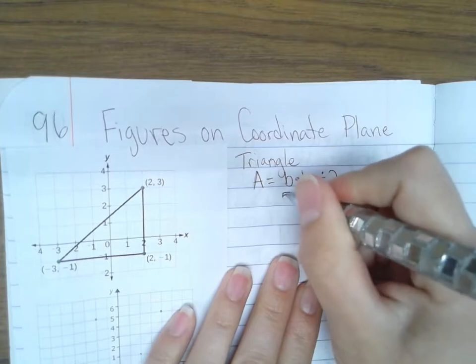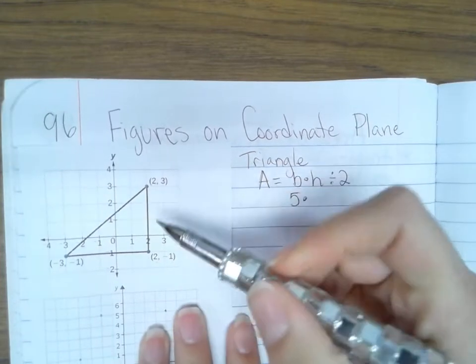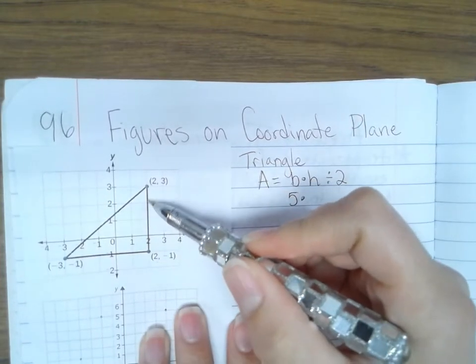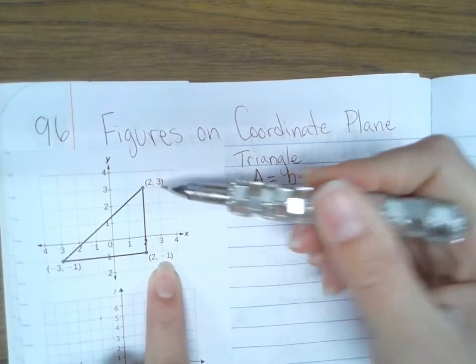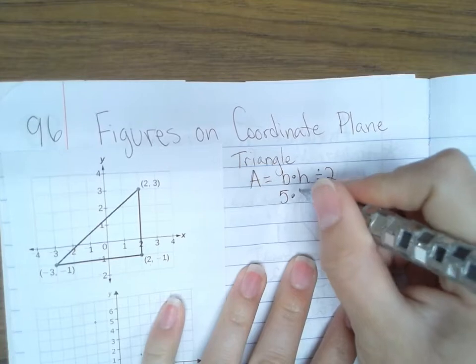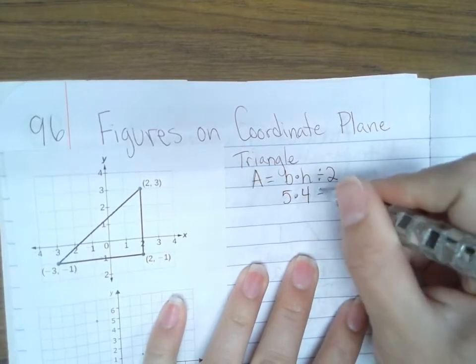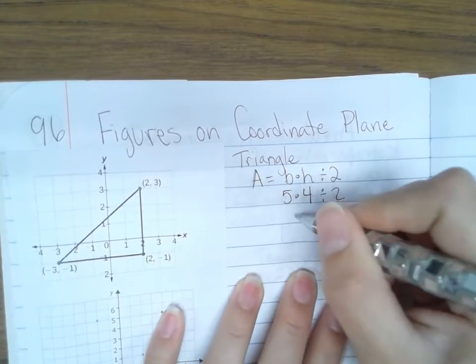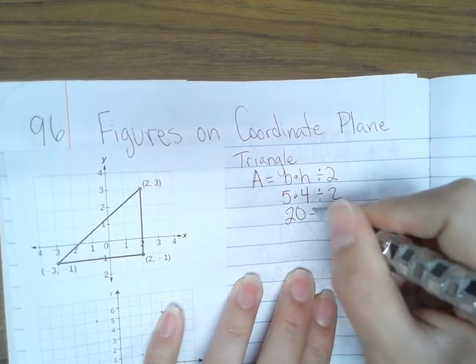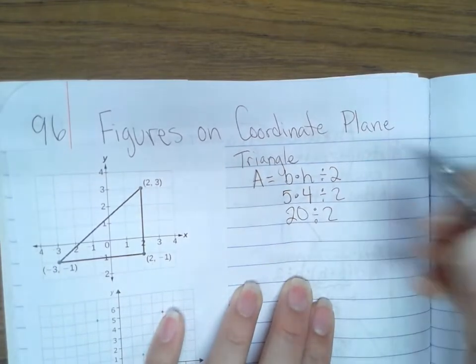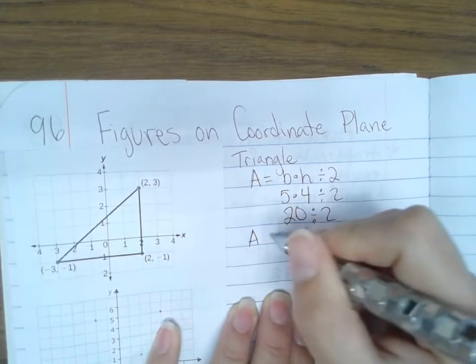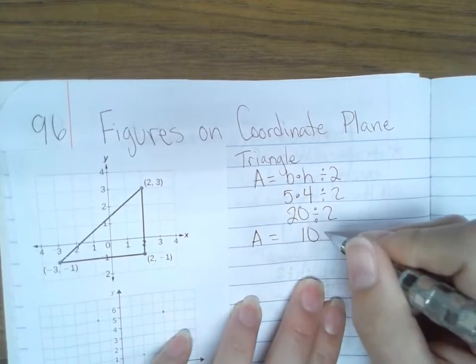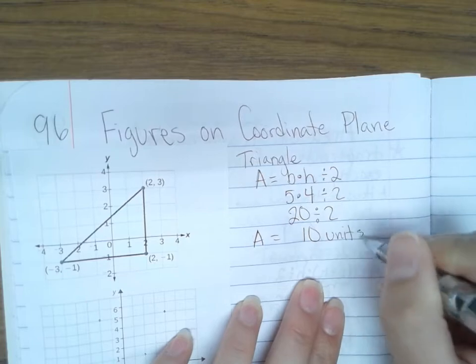So it's going to be 5 times the height, which is 1, 2, 3, 4, or between -1 to +3, 4 units. Divide by 2. 5 times 4 is 20, and 20 divided by 2 is 10. So the area of this figure is 10 units squared.